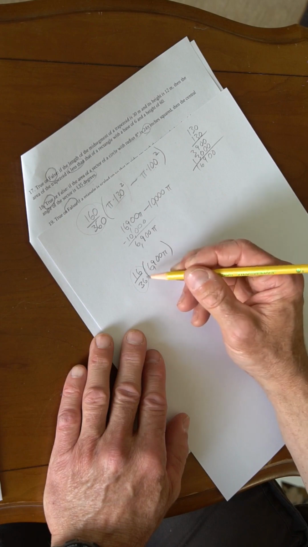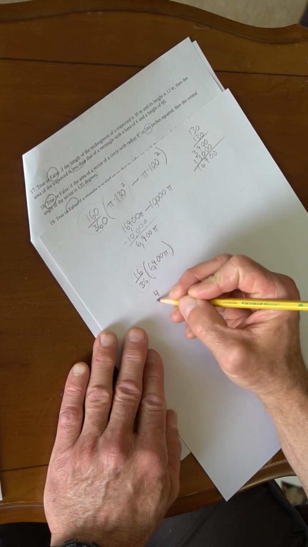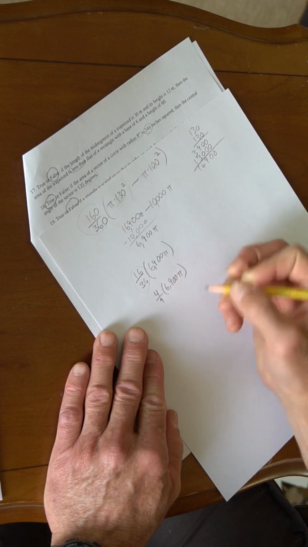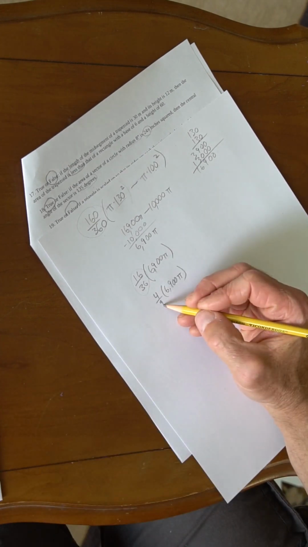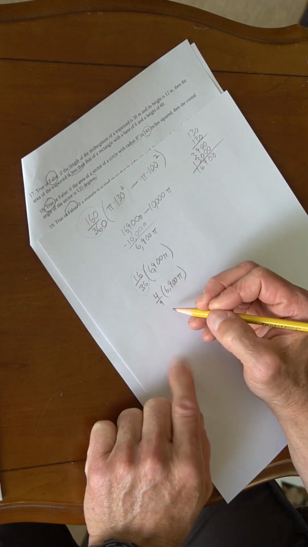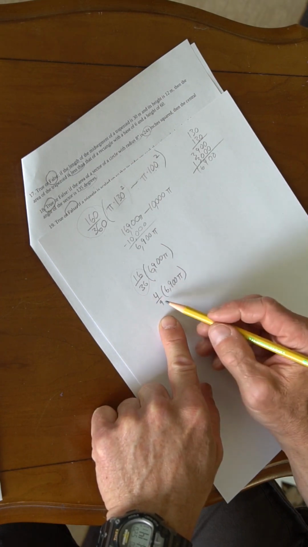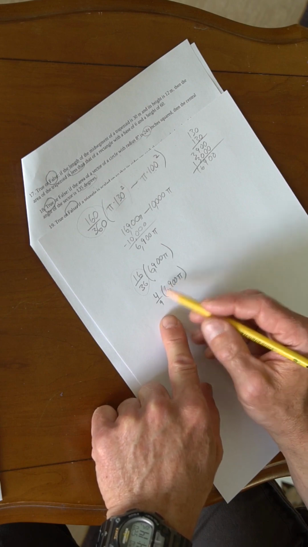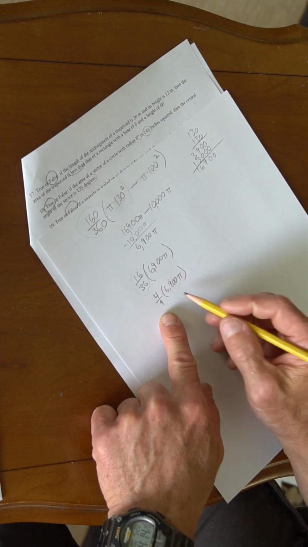It's 8/18 or 4/9, and that seems right. 4/9 of 6,900 pi. 69 doesn't go into 9 nicely, so it looks like I have to do a little bit of extra work here. I don't think I'm going to gain anything by multiplying first. So this would be a good candidate for a calculator. I'm not going to do the arithmetic right here.